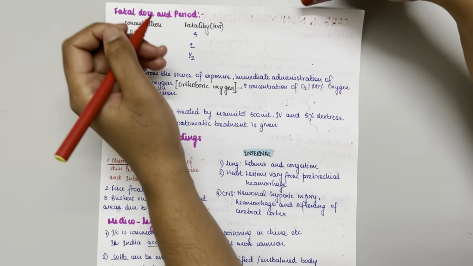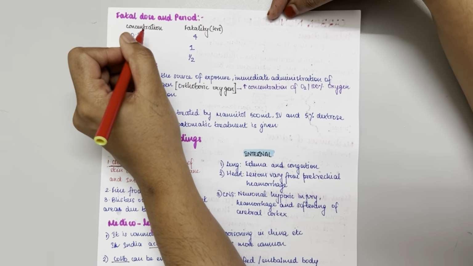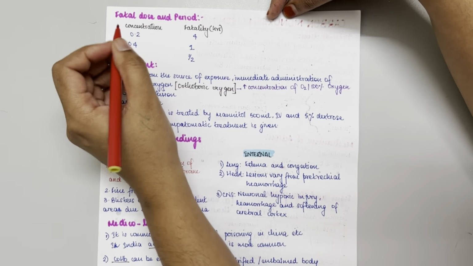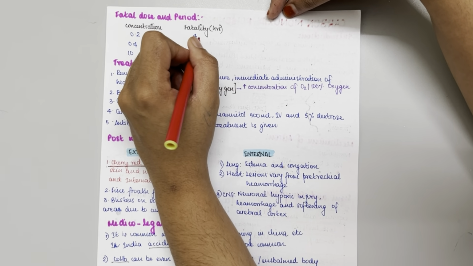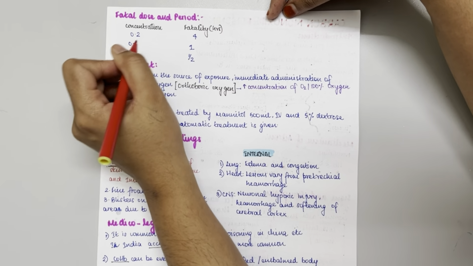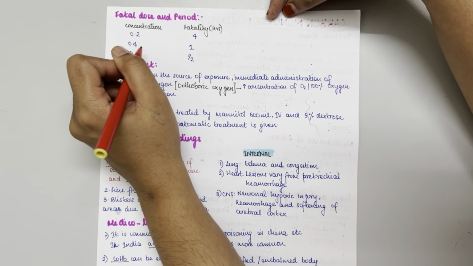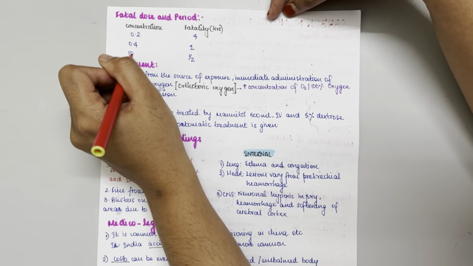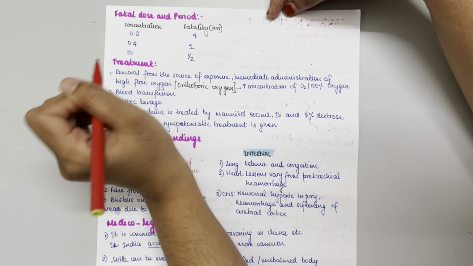Next, let us see about fatal dose and period. So, the concentration of carbon monoxide and fatality. When the concentration is 0.2, the fatality is within 4 hours of exposure, and at 0.4 concentration, the fatality is within 1 hour, and when the concentration is 10, the fatality is within half an hour.